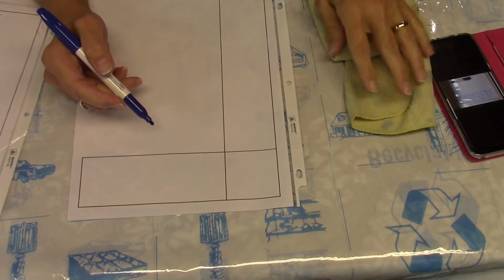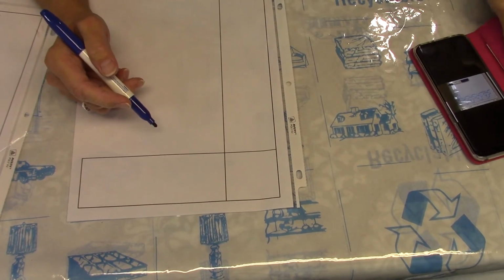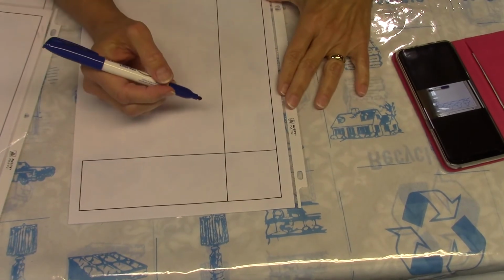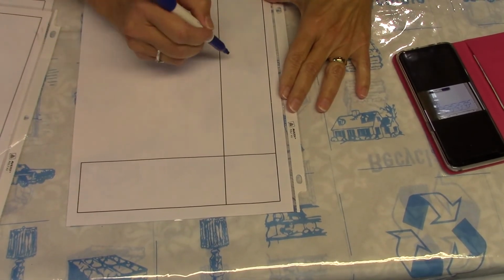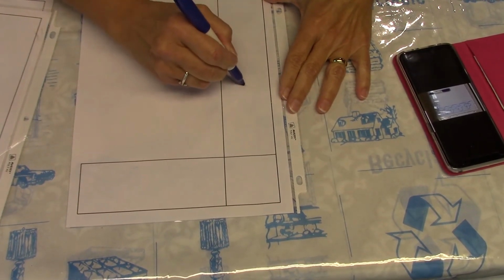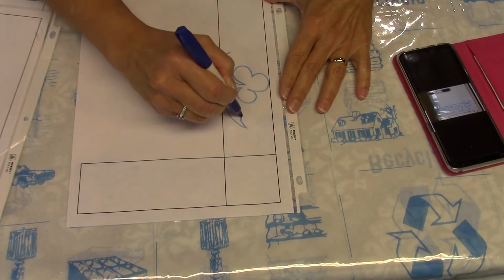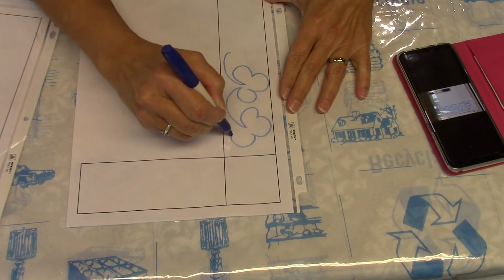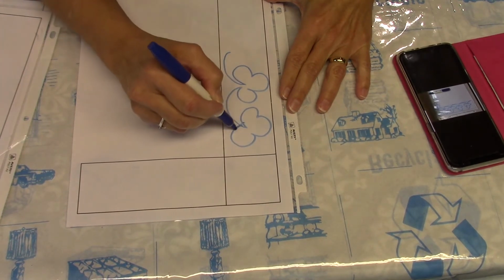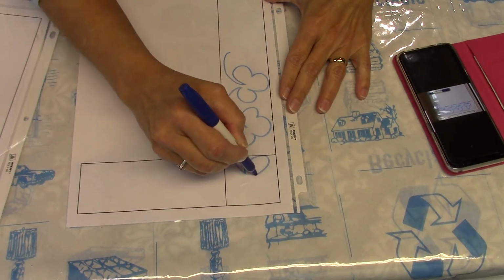Okay, if I was doing the clover leaf, I had to stop and think what it was called there for a minute. Okay, we got clover leaf. Come up and do another one. What I would do is go ahead and put a clover leaf in the corner.